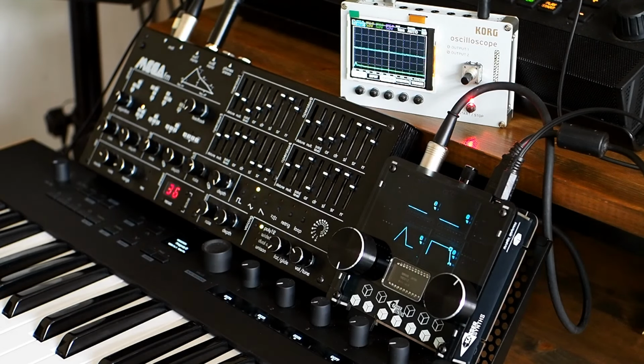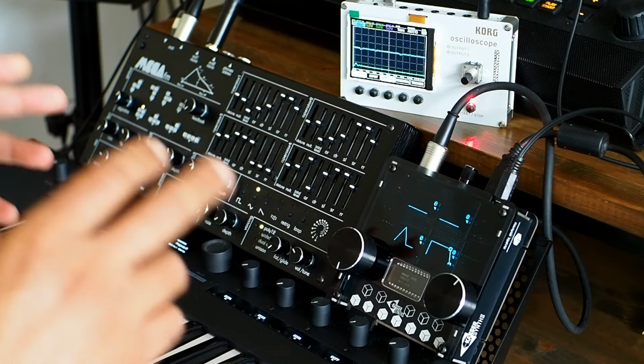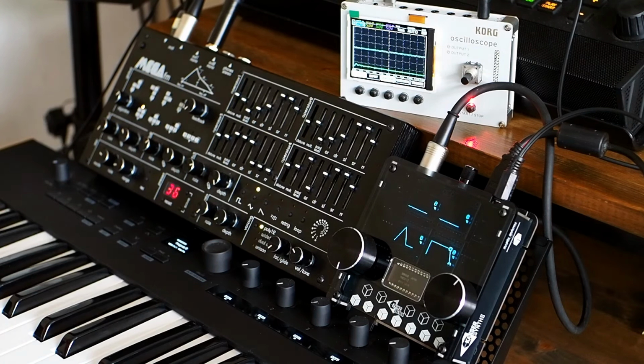Okay, so I think I've talked enough about the differences there, and hopefully just comparing those two operator patches, you're starting to pick up some of the characteristic differences between the two synths.